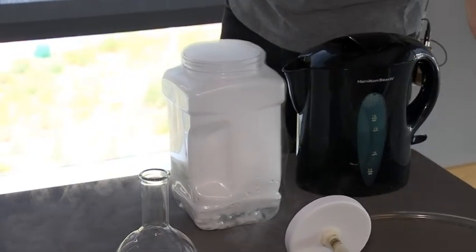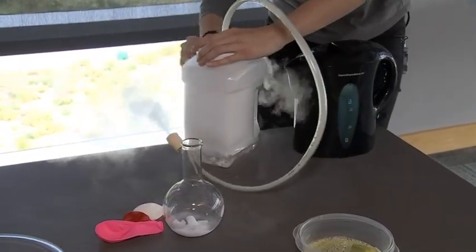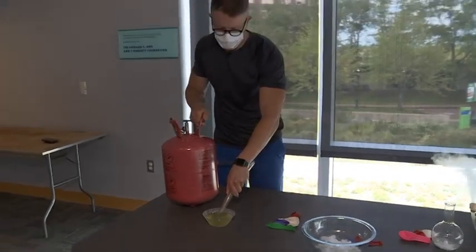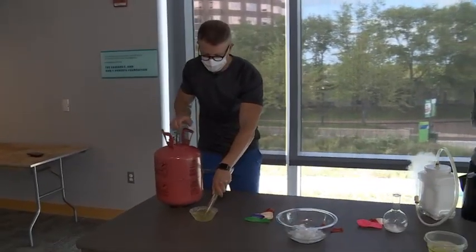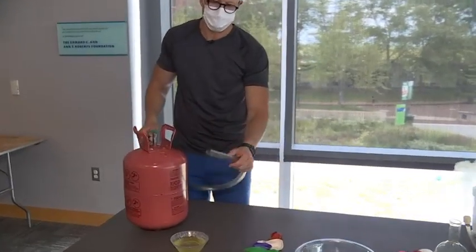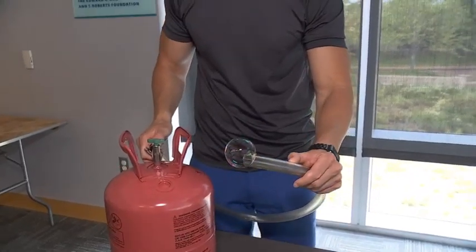Do you want to see what happens if we put it in some bubbles? Let's do that. You have some bubble solution there if you want to try the helium. So I have a helium tank. I'm just going to dip this in here. That's just bubble solution that we make here at the Science Center. All right, so I'm going to come up here and... the goal is to hopefully... Oh, there it goes.